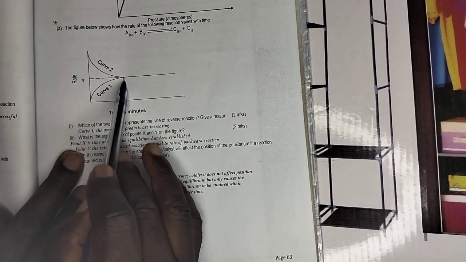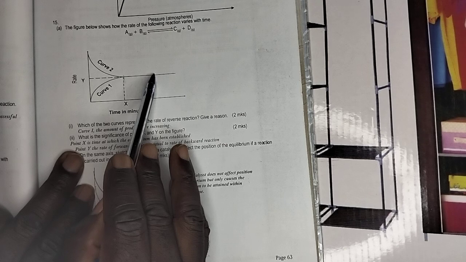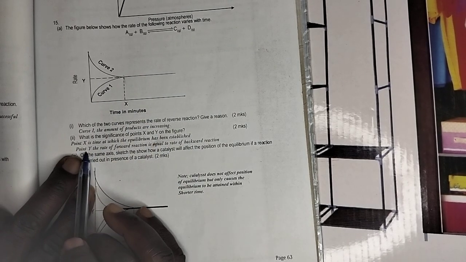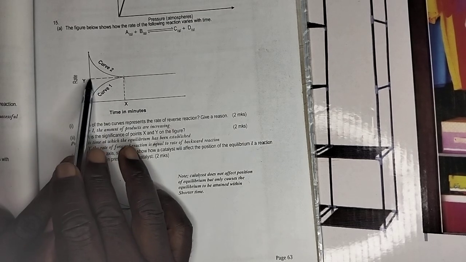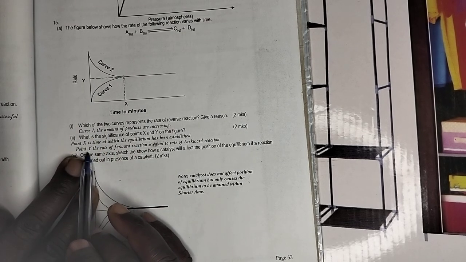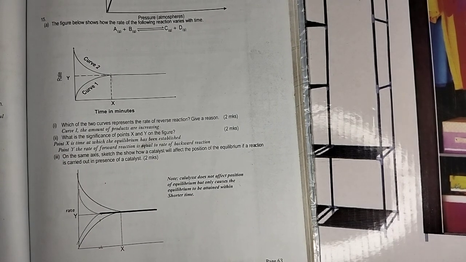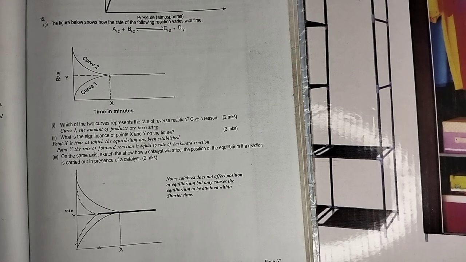So here, both curves have come to the same horizontal level, so the equilibrium has been established. At this point, the rate of the forward reaction is equal to the rate of the backward reaction. So the reaction is at equilibrium.